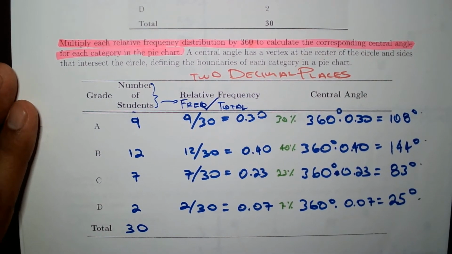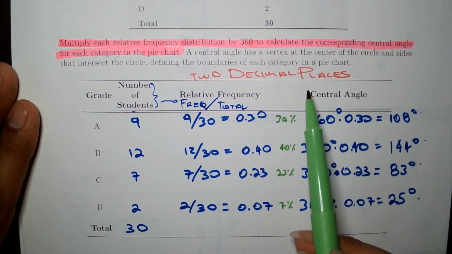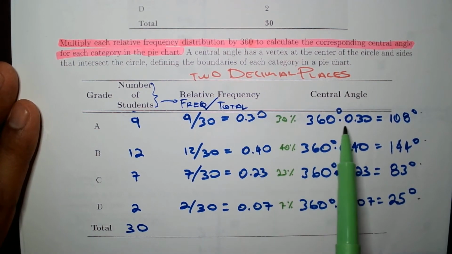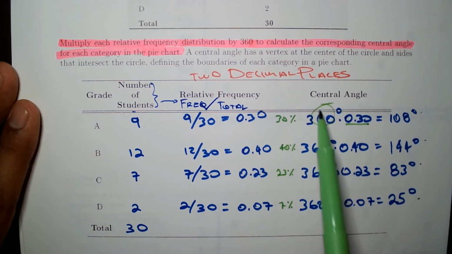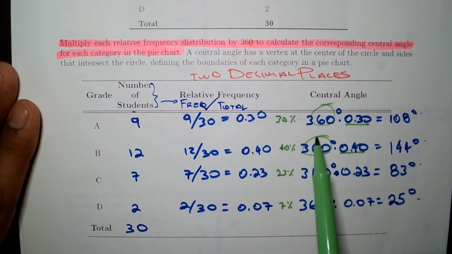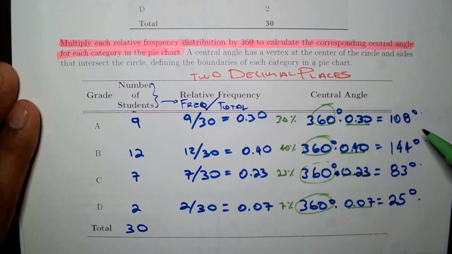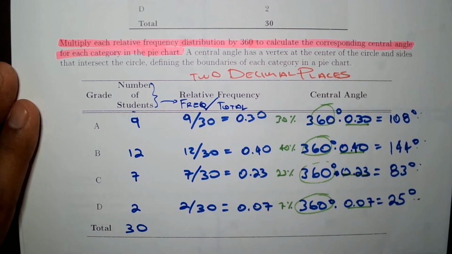All right? And then we are going to find the central angle of each category. We multiply the relative frequency 0.30 by 360, 0.40 by 360, 0.23 by 360, 0.07 by 360, and these are the numbers we obtain.